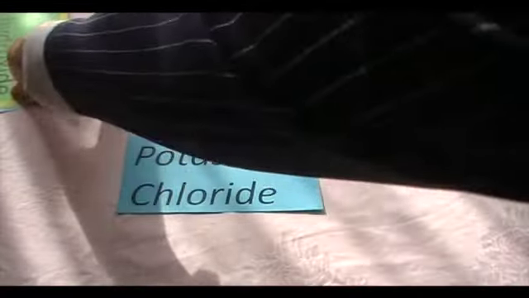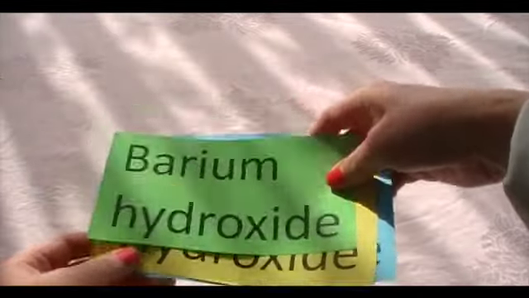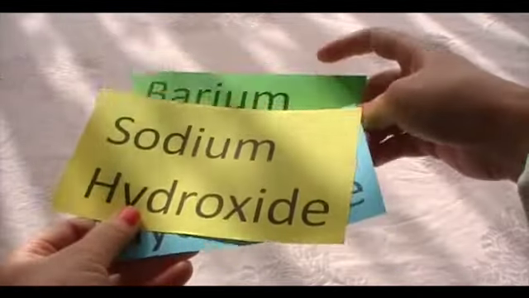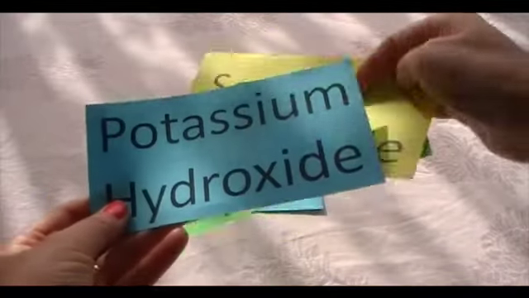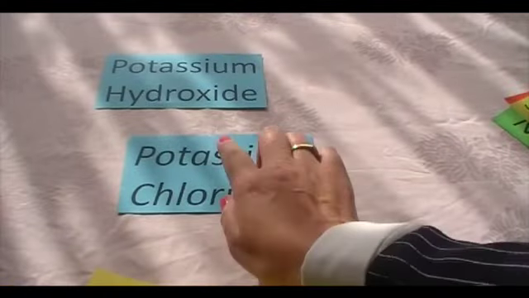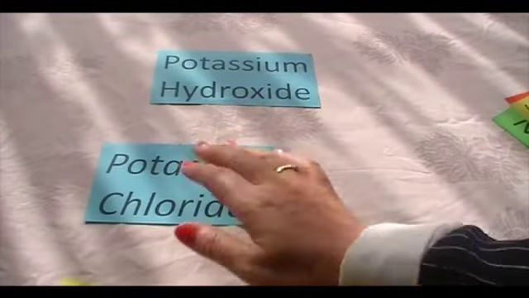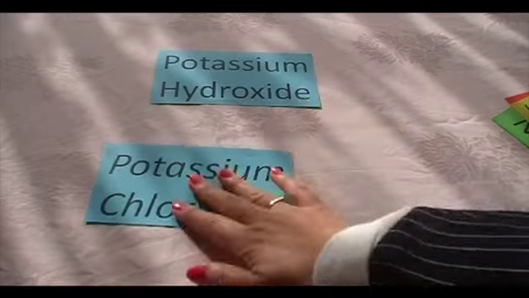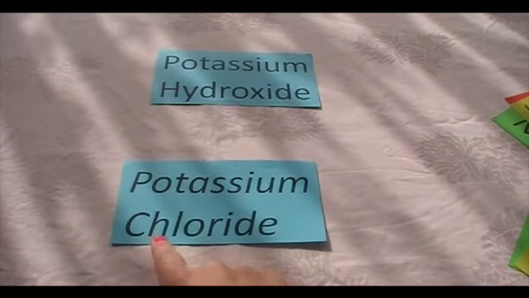So I'm going to choose this one, potassium hydroxide, because it has potassium. Potassium hydroxide is an alkaline. Then that will react with acid. Now the salt is chloride.